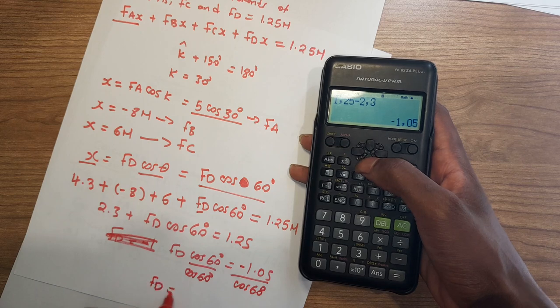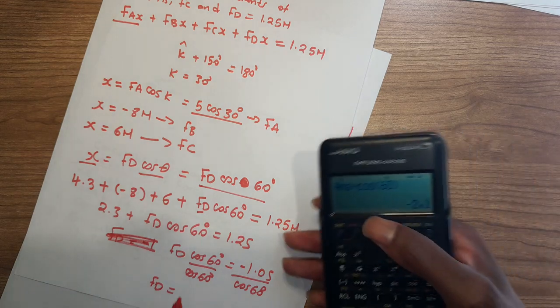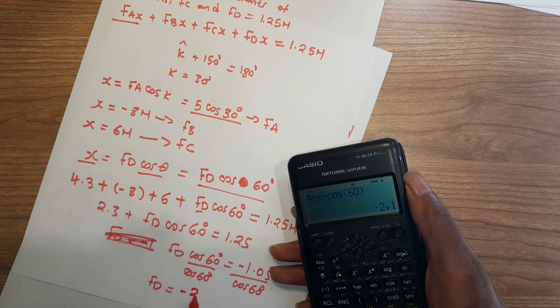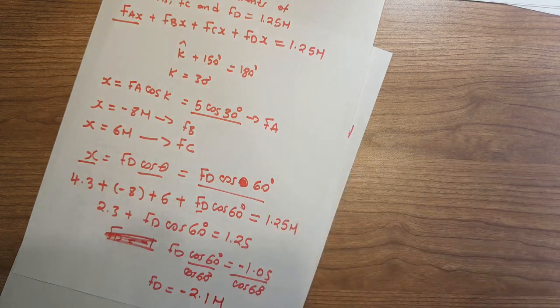Did anyone try to find it? And I get the value of minus 2.1 newtons.